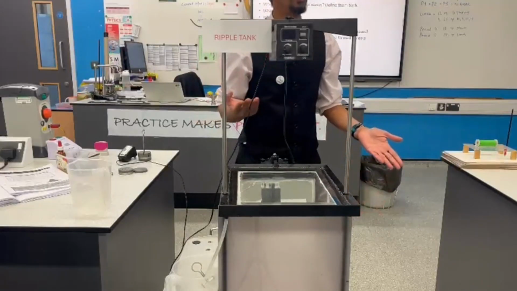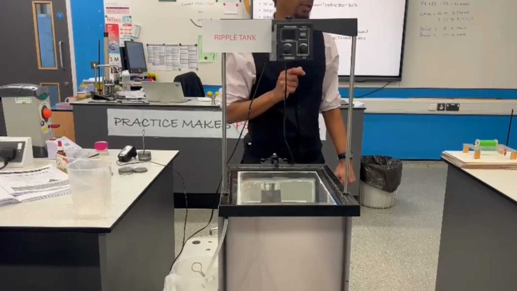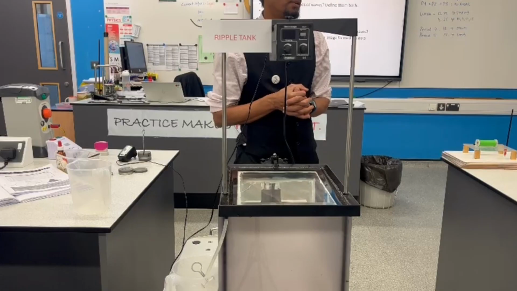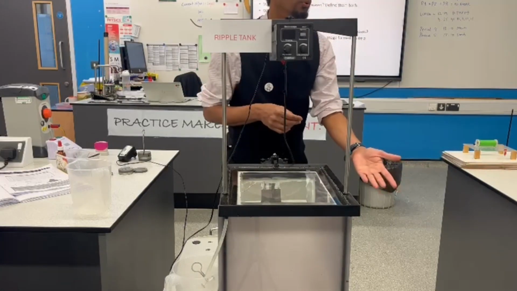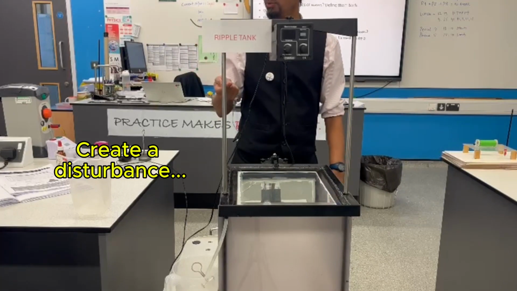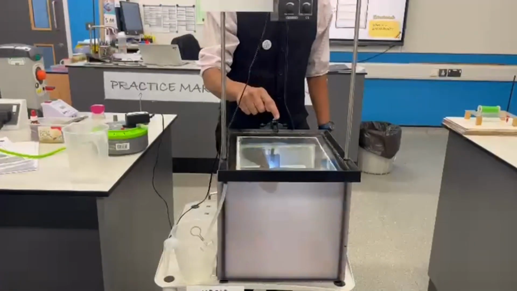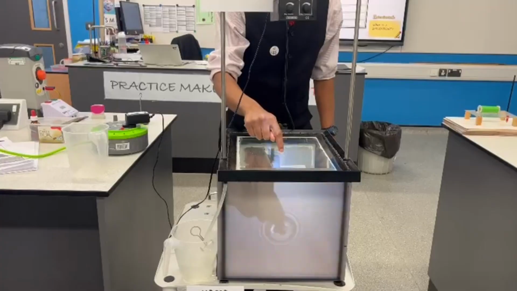First thing, we're going to make a wave. How do we make a wave? Disrupt wouldn't be the word I would like to use here. Displace the water. Like sound. Sound waves are made by vibration. The first thing is just to make a little dip.